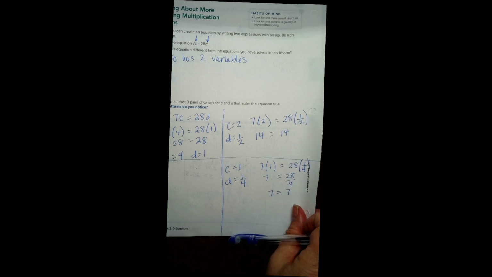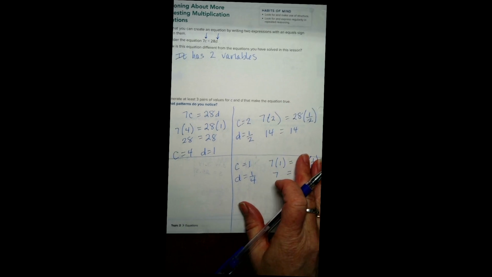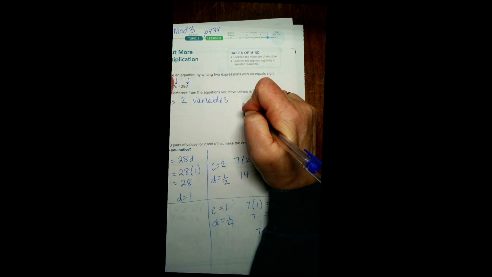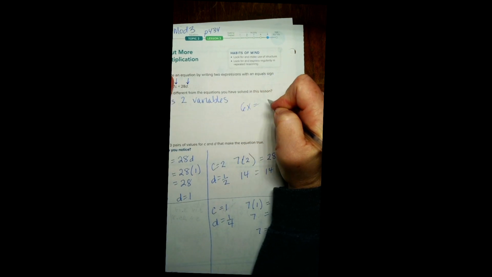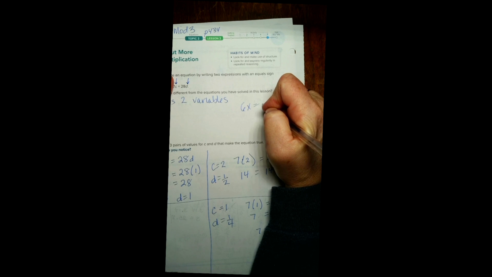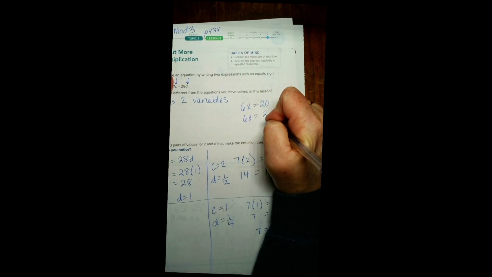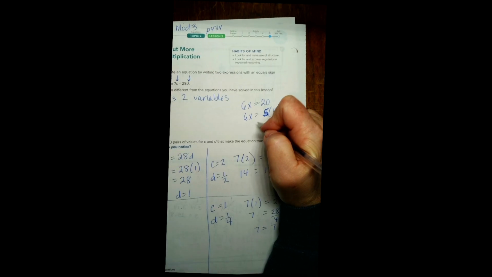Okay. And I don't want you to get freaked out by these. Let's say I had something different. Let's say I had 6x equals 20. Another way I could say that would be 6x equals 5 times 4. Correct? So 5 times 4. That's really all we're doing here.